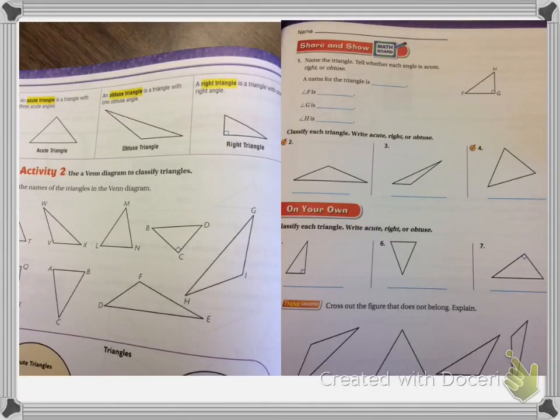Good morning, fourth graders. Today we are going to be talking about classifying triangles by their angles. There's just a couple of things that we need to do here that need to be clarified. An acute triangle is a triangle with three acute angles.